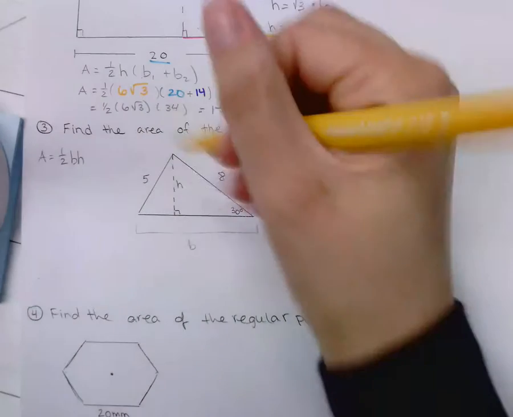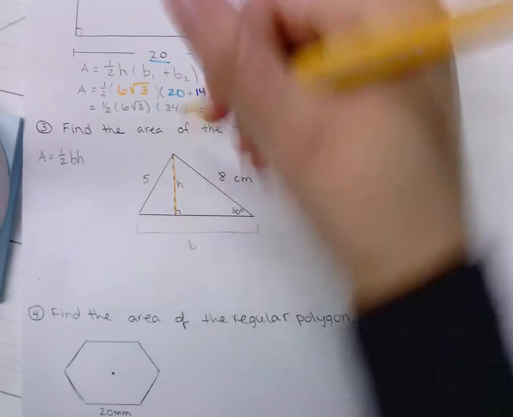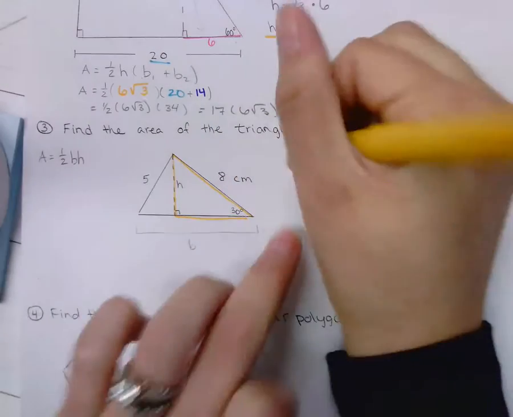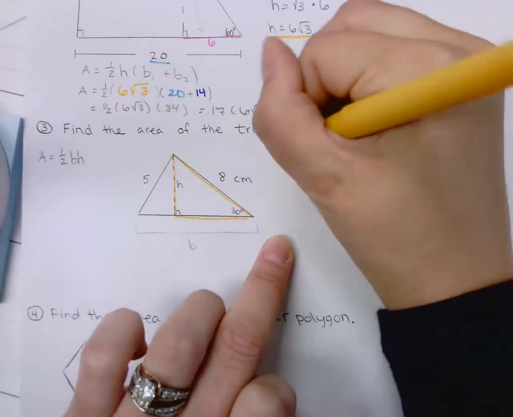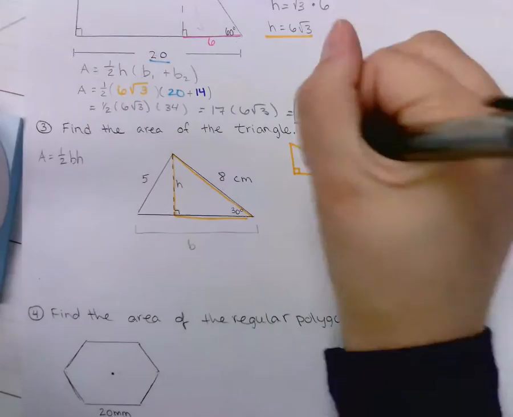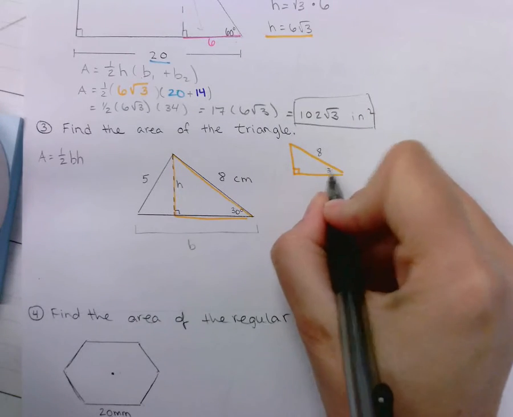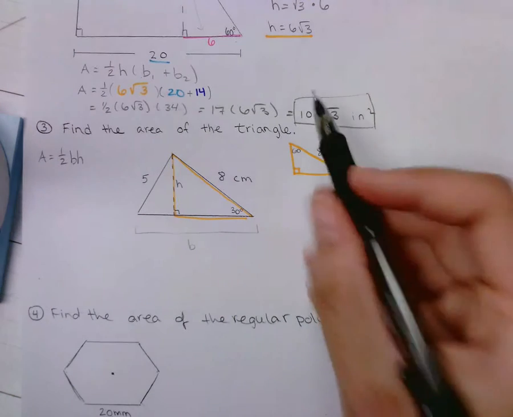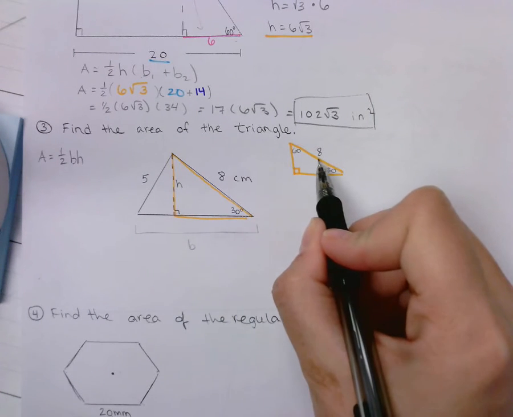So the first thing I'm going to do is look at this triangle right here and redraw it. It's a 30, 60, 90 with a hypotenuse of 8. So 8 divided by 2 is what? Short leg. Good. So half of 8 is the short leg.